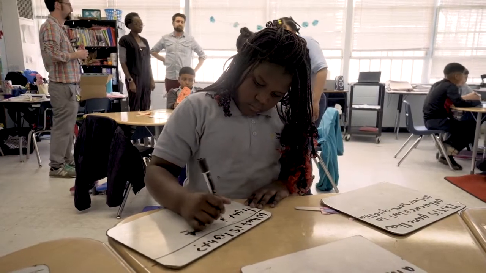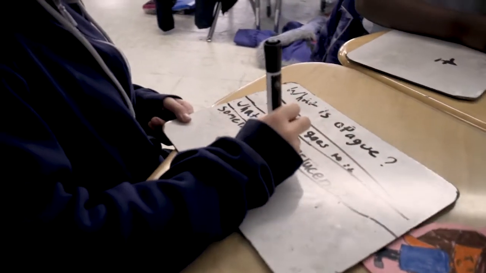I think that more is learned when the students are building something on their own as opposed to being handed scripts and being like, this is exactly what you say, this is exactly what you do.